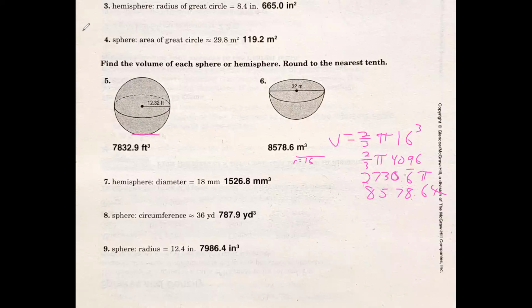Okay, so on, you said number 8, right? Oh, and I forgot to show this answer. For number 9, it was 7,986.4 inches cubed. All right.